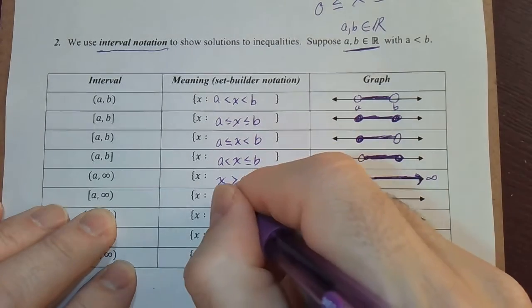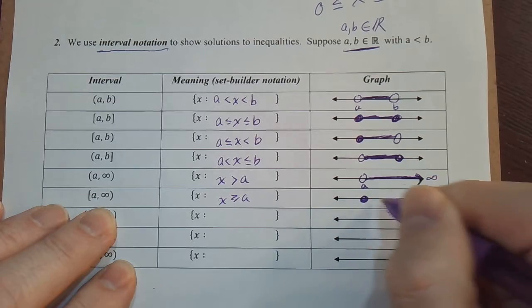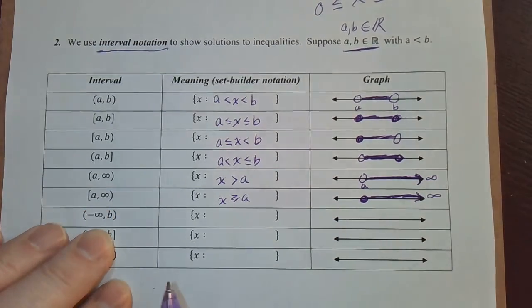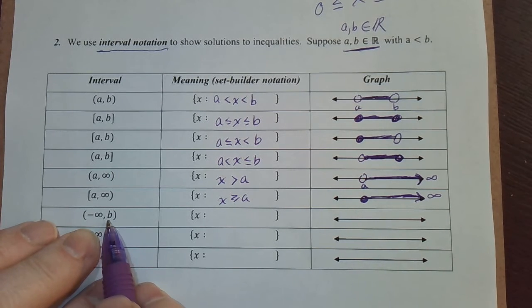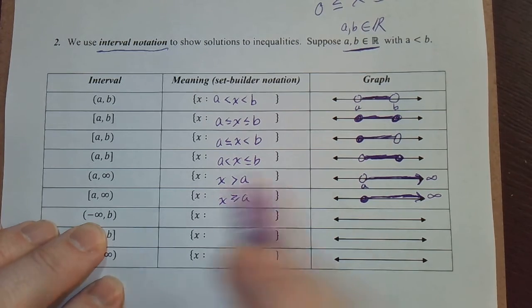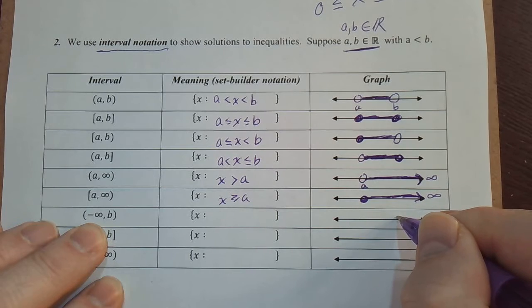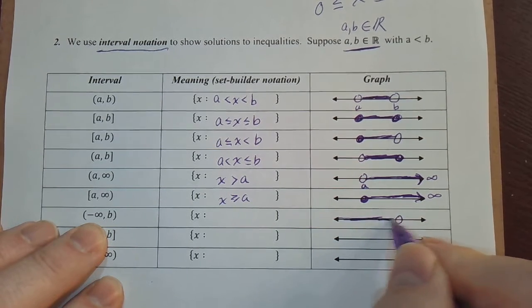The next one's very similar, x greater than or equal to A. So you put a filled in circle, shade everything to the right. The next one goes from negative infinity on the left all the way up to B, but not including B because it's a parentheses. So I'm going to say B is about here. It's going to be everything from negative infinity up to B.